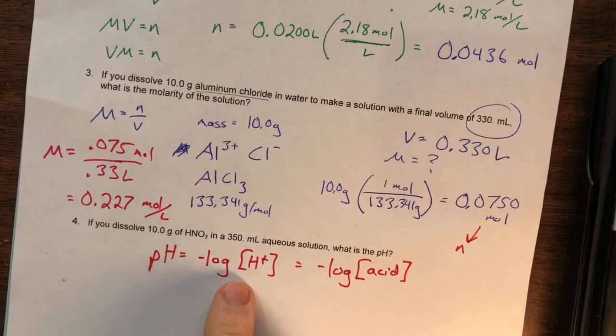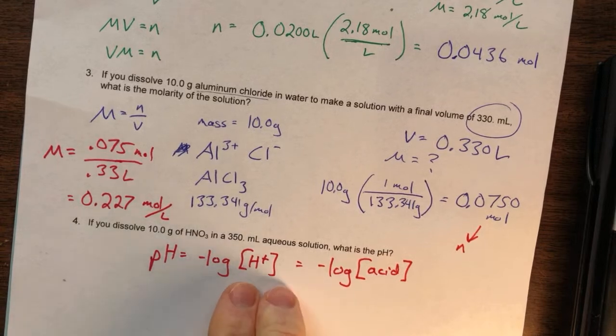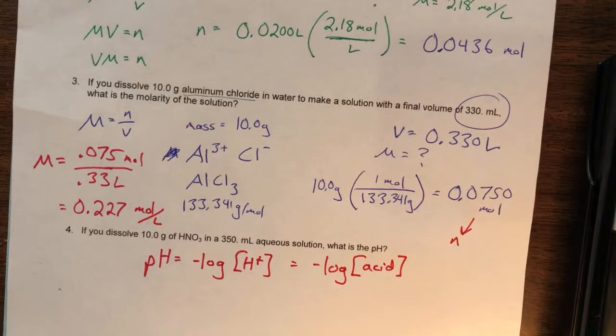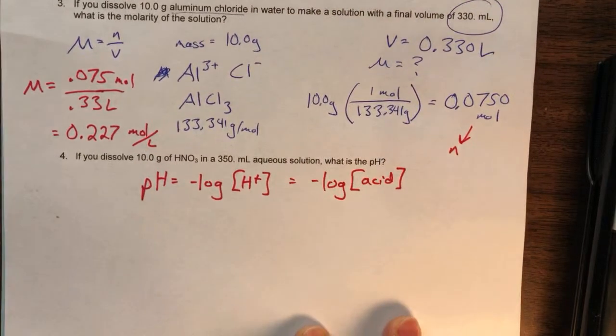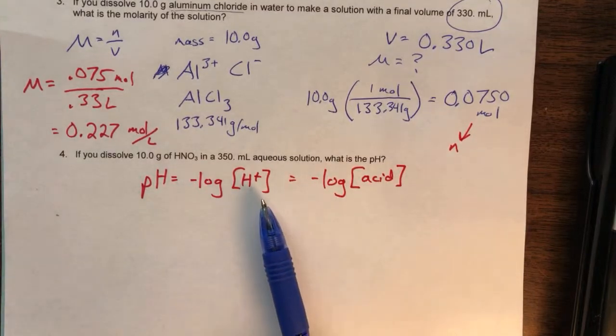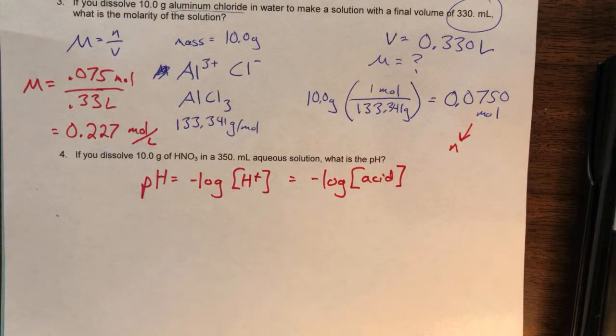Negative log of brackets H plus, or negative log of brackets acid. What do those brackets mean? Is it the same as parentheses? No, it's not the same as parentheses. I'll give you a hint. It's got something to do with what we're talking about today. Anybody in the chat want to tell me what the brackets mean?